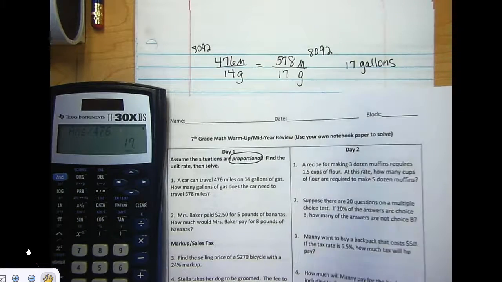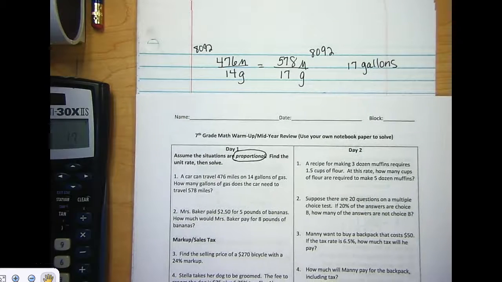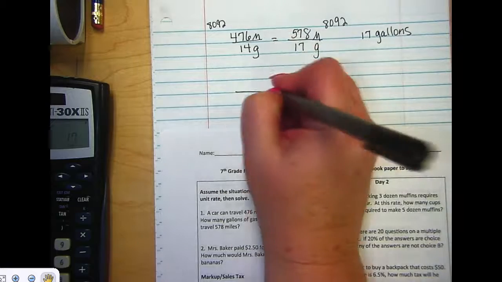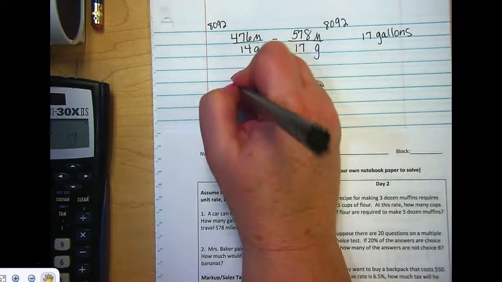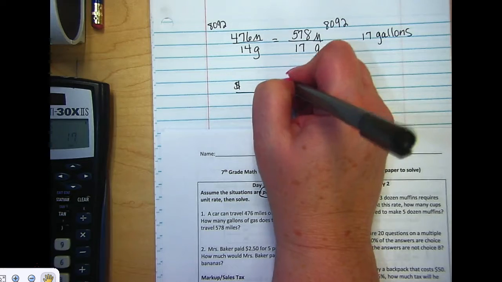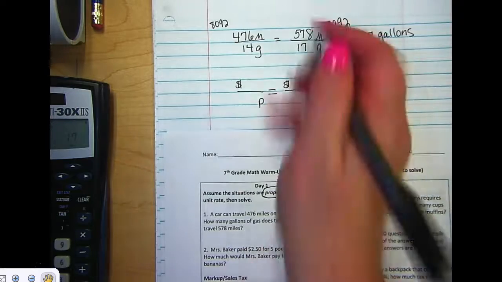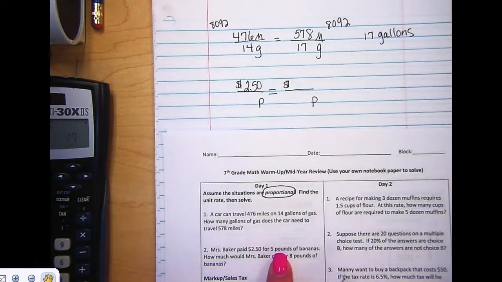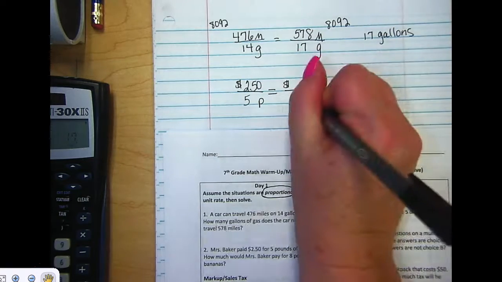Problem 2, Mrs. Baker paid $2.50 for 5 pounds of bananas. How much would Mrs. Baker pay for 8 pounds of bananas? So the same thing. Set up a proportion. Money for pounds and money for pounds. So the first ratio is $2.50 for 5 pounds. How much money is she going to pay for 8 pounds?